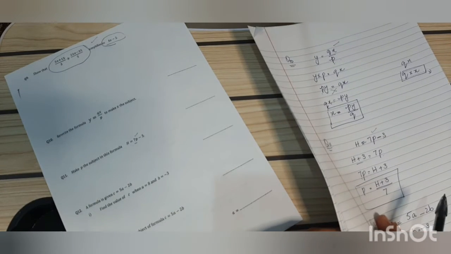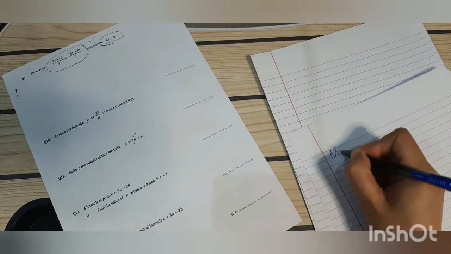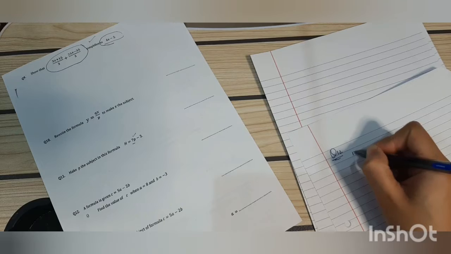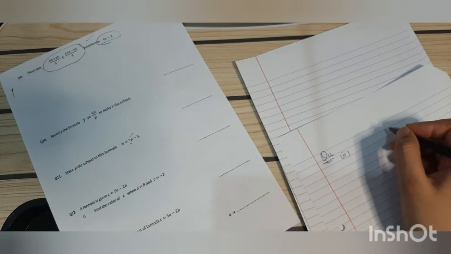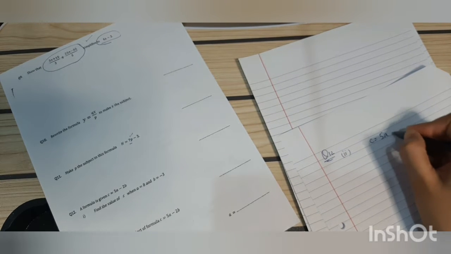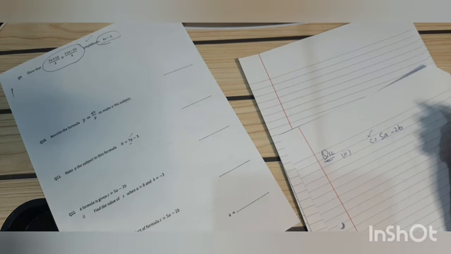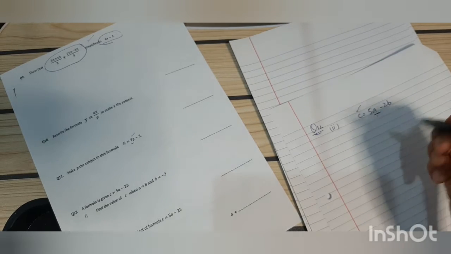Now question number 12, part 2. Make a the subject of the formula. They have given us the formula c equals 5a minus 2b. Here c is the subject, but the question asks to make a the subject. So we have to make a the subject. How are we going to do that?